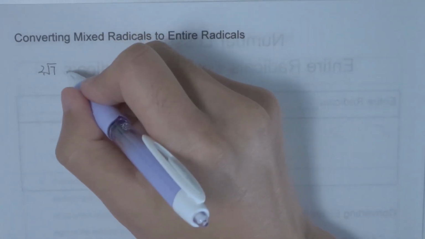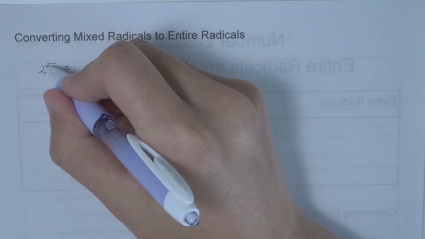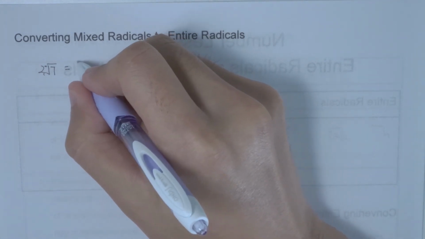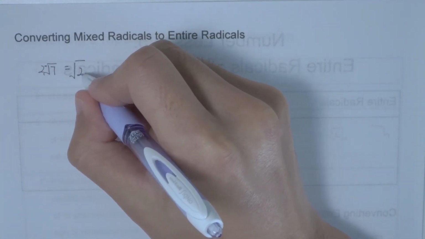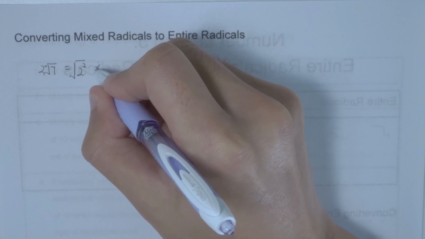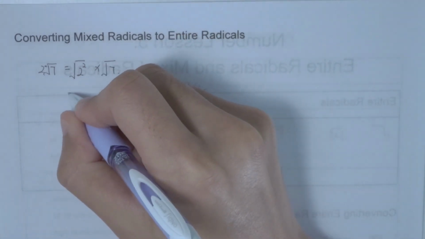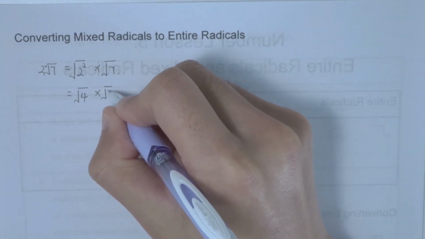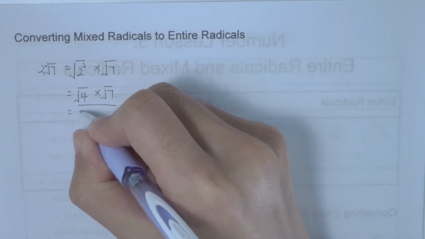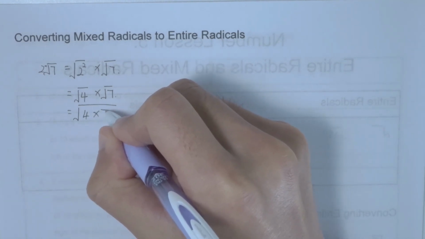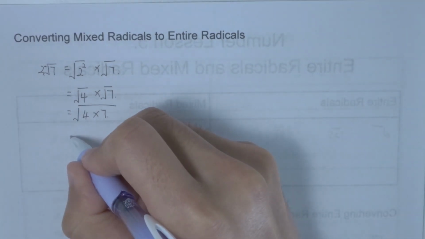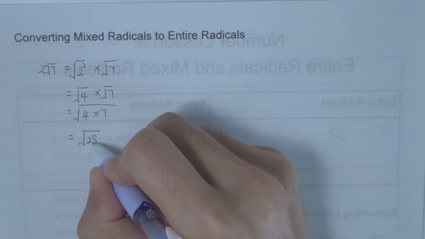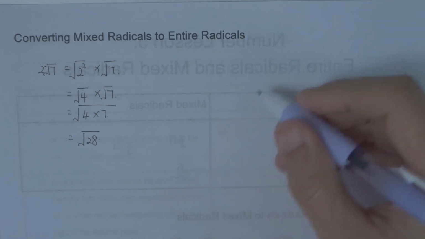Because this is a square root, the index is 2, so we need to write square root of 2 squared times square root 7, which equals square root 4 times square root 7, which equals 4 times 7 under the root sign, so it's square root of 28.